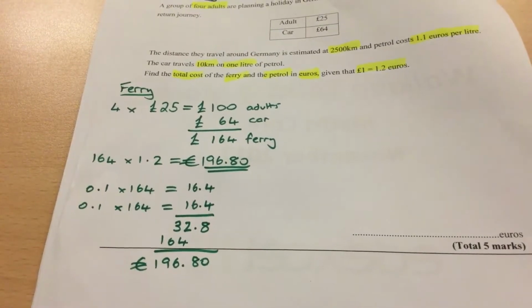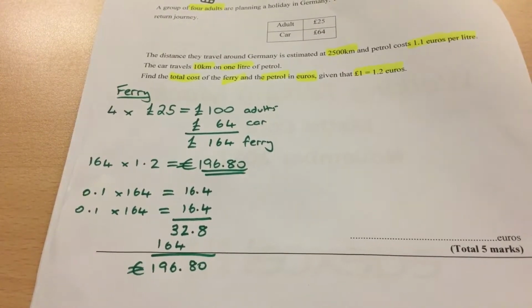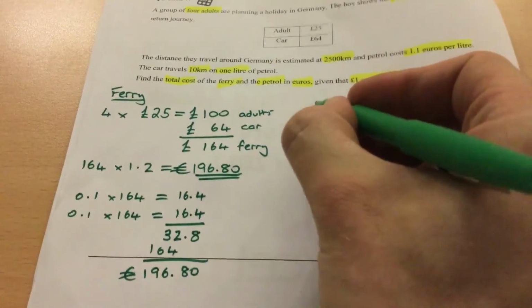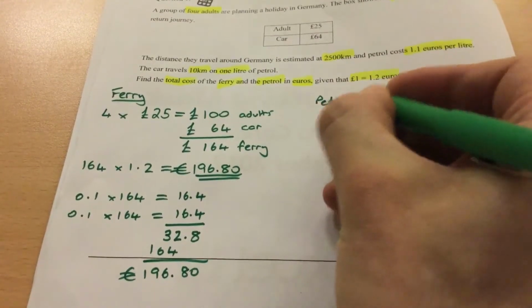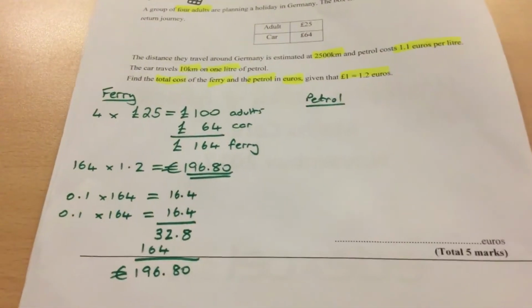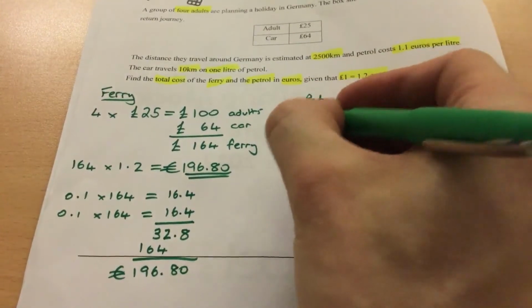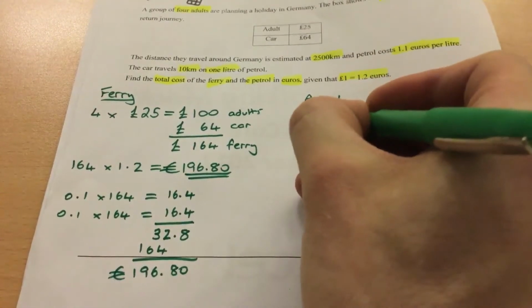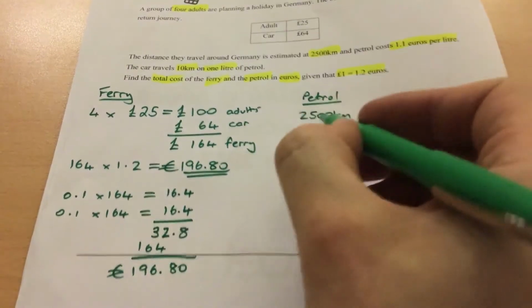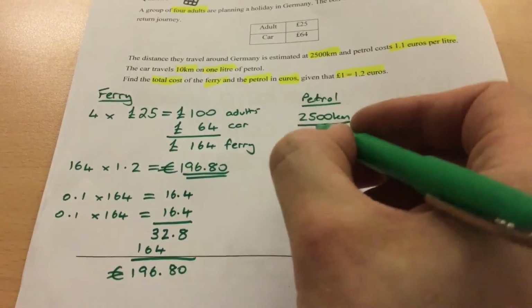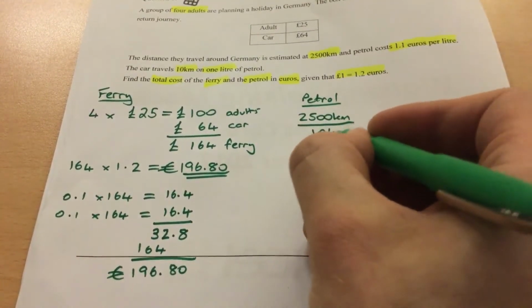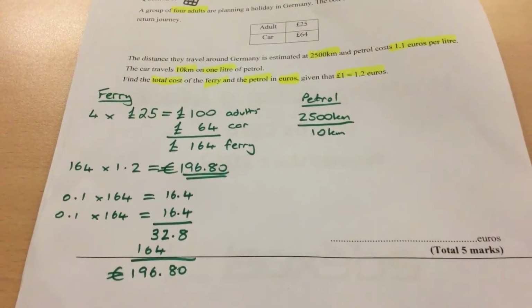I'm now going to want to work out the cost for the fuel, for the petrol. So I'll put another subheading. Petrol. I'm doing 2,500 kilometres, and I have to divide that by 10 because the car travels 10 kilometres on 1 litre of fuel.